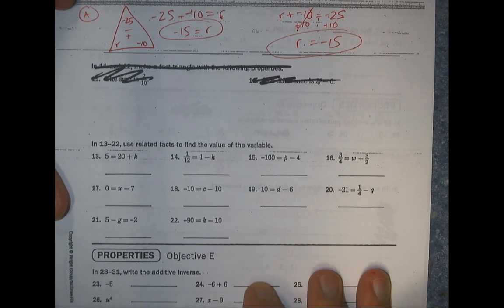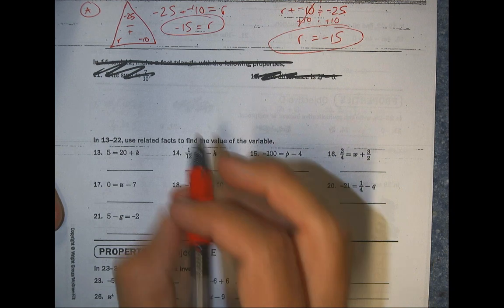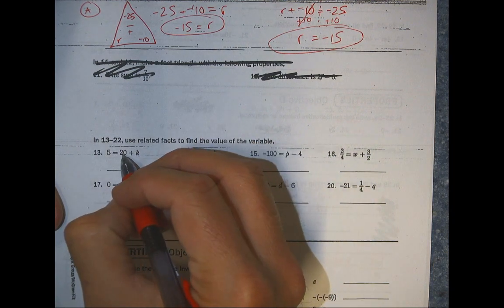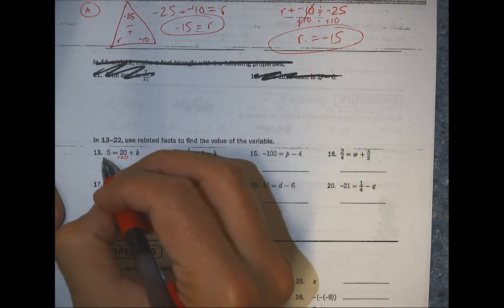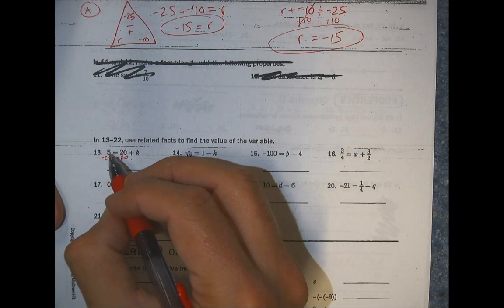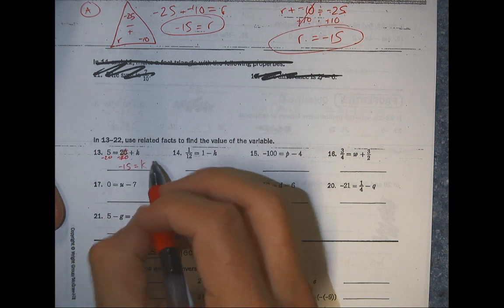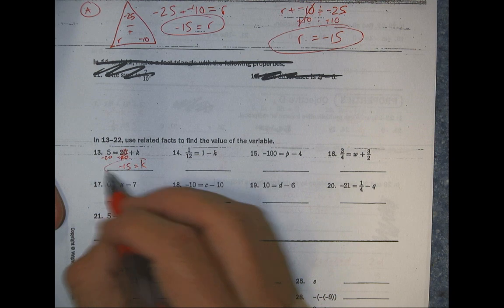All right, down to the bottom here, 13. We're going to go ahead and use our algebra to do this. So here's k. I want to get this 20 to a 0, so I'm minusing 20. I have to do it on both sides to get rid of it. So this goes away. 5 minus 20 is -15. I still have my equal sign here. This is gone, and I have just k. Once I have k equals a number, I'm done. That's the answer.